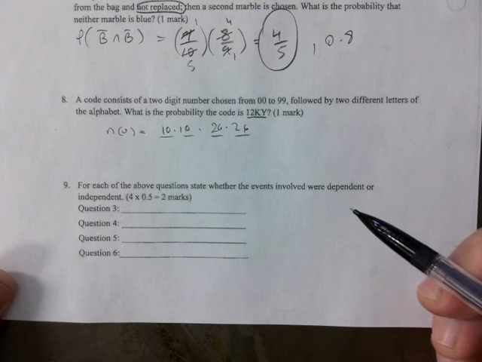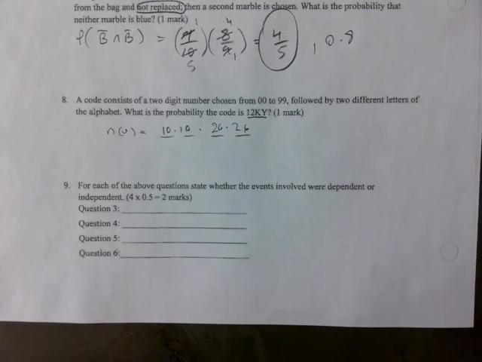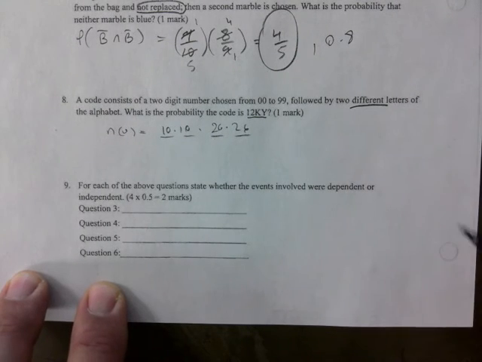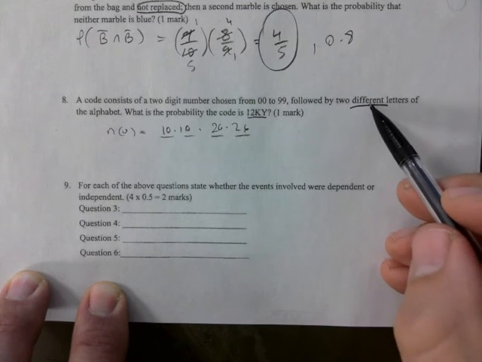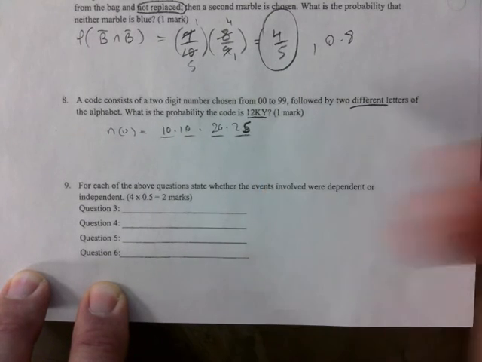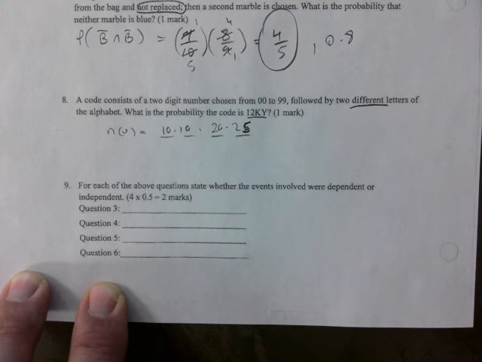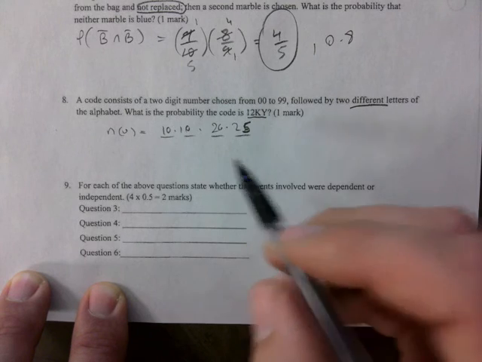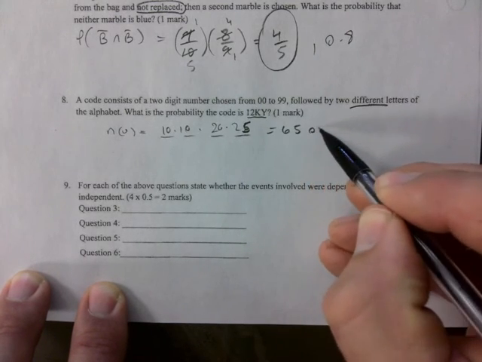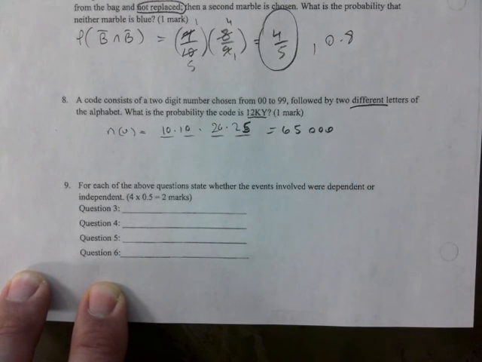Nope. It doesn't say if you can or cannot repeat. 2 different letters. Never mind. 2 different letters. Voila, right? Like that's so tricky. So this has to be 25. It doesn't say numbers. It doesn't give us any restrictions on that. So you've got 65,000 options there.